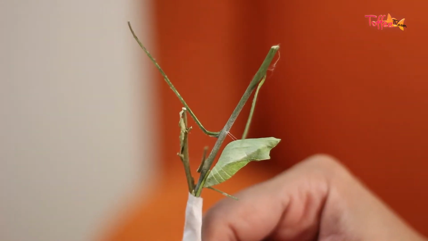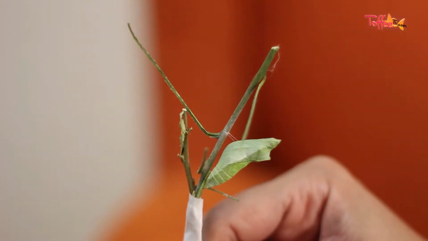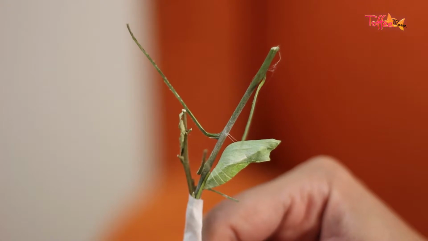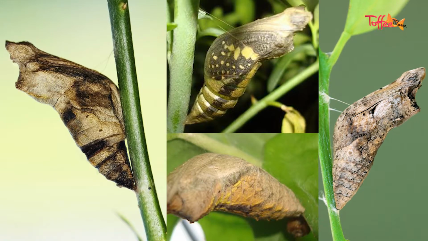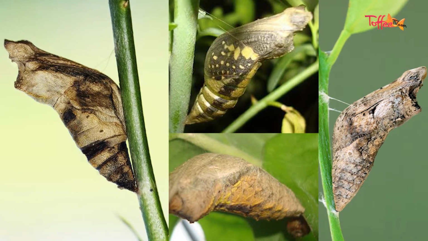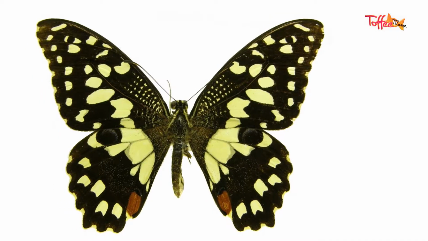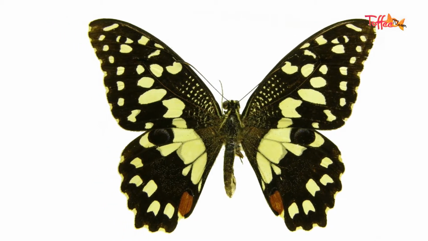So this is going to take 10 to 12 days to turn into a butterfly. When do we know that the pupa is about to hatch? You can see the print inside. This is a lime swallowtail or lime butterfly, and it hatches like this.